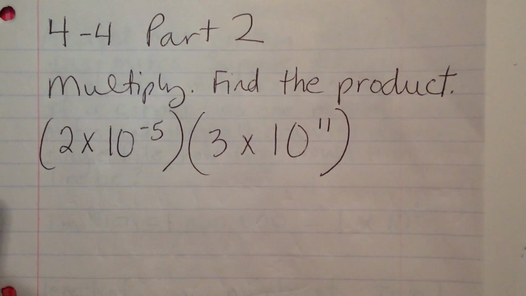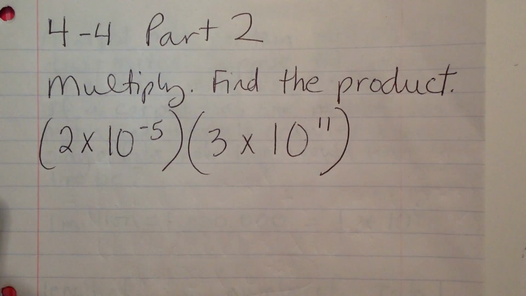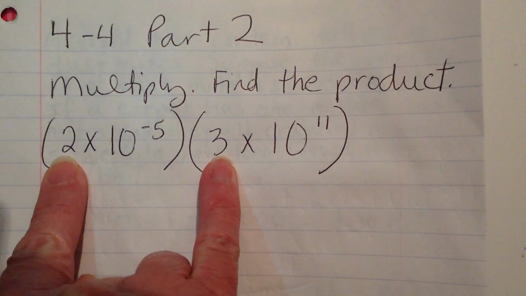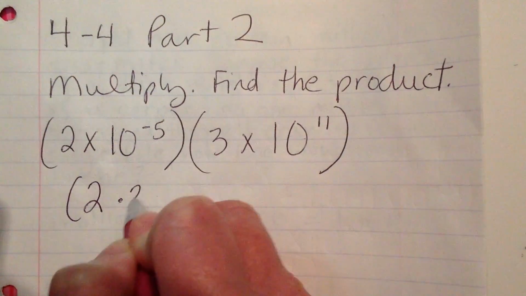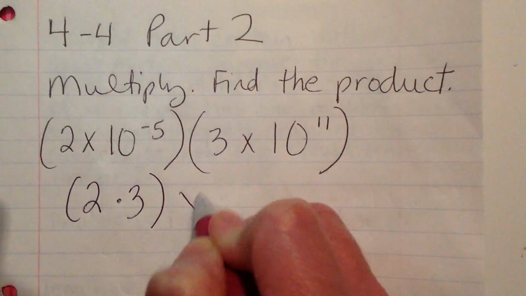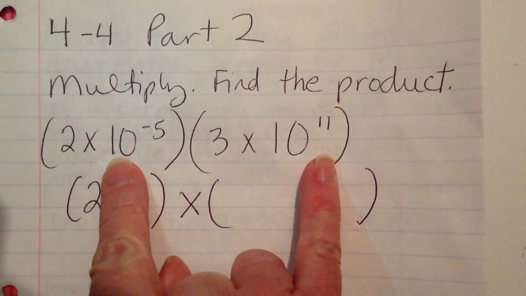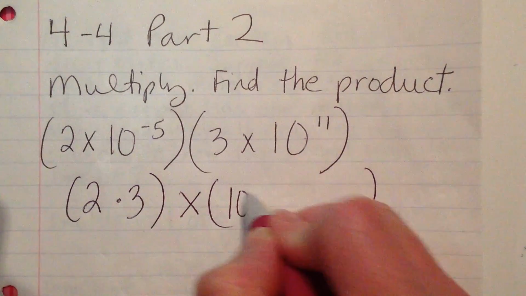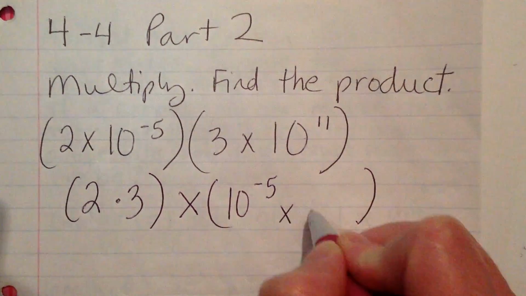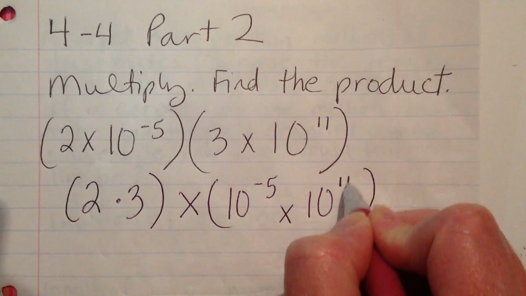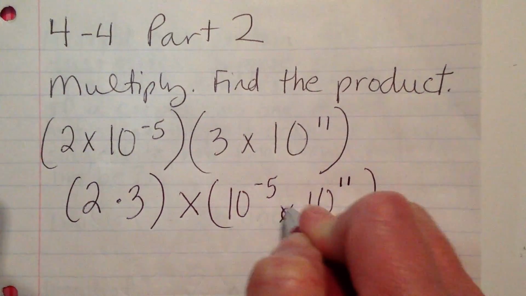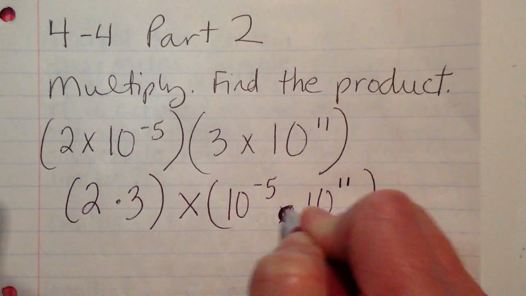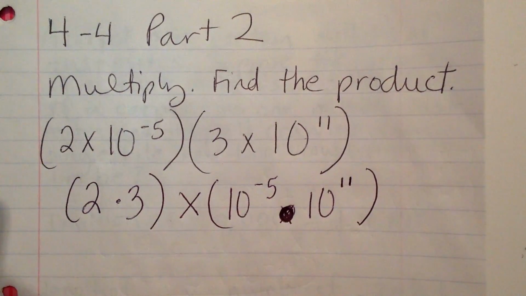So when you are multiplying numbers that are in scientific notation, we will first multiply the first numbers. We will multiply 2 times 3. Now we will multiply the powers of 10: 10 to the negative 5 times 10 to the 11th. Maybe I should put a dot here instead of an X, a dot indicating multiplication.